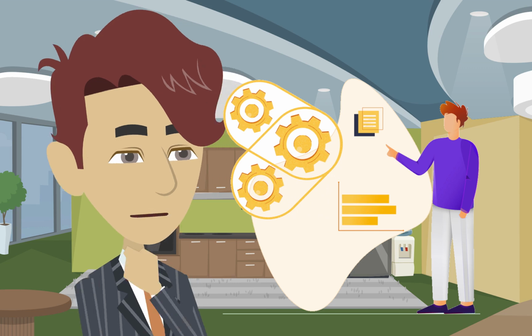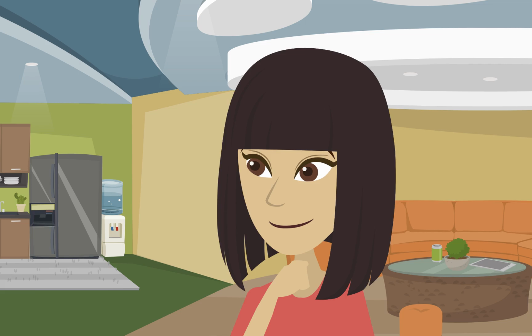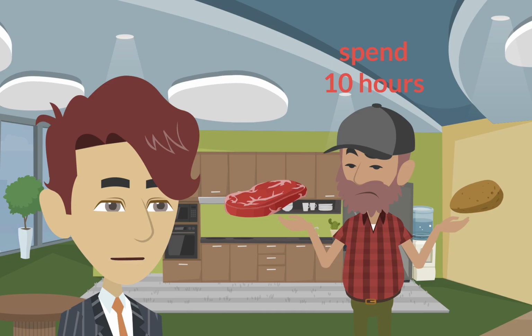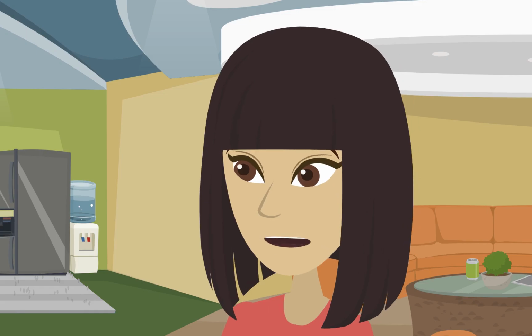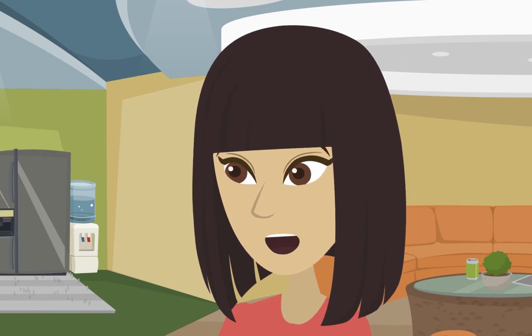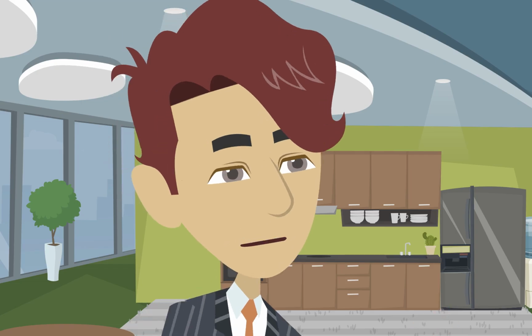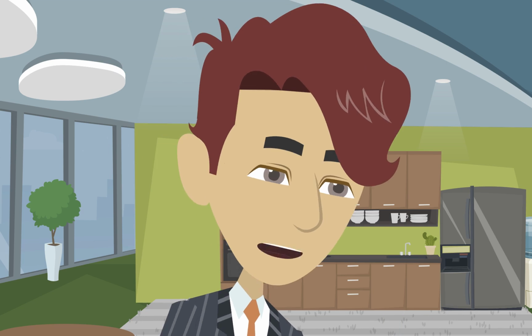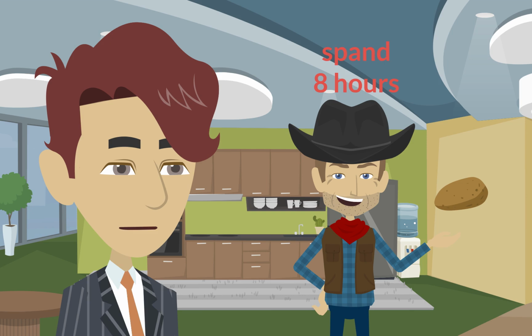Sure, the opportunity cost of some item is what we give up to get that item. For example, if a farmer spends 10 hours producing potatoes, that's 10 hours they can't spend producing meat. I see, so the opportunity cost of producing potatoes is the amount of meat they could have produced instead. Exactly. And the opportunity cost can be different for different producers. The rancher, for instance, might only need 8 hours to produce the same amount of potatoes as the farmer.